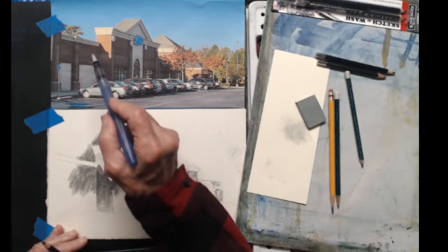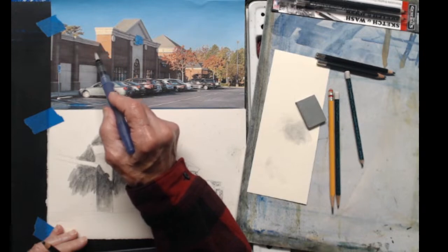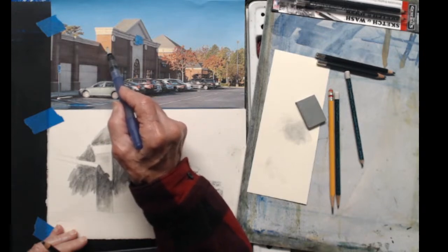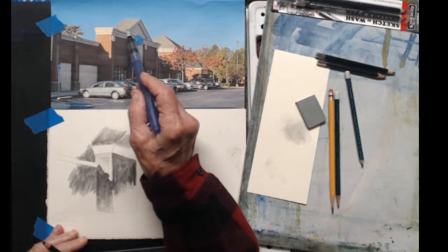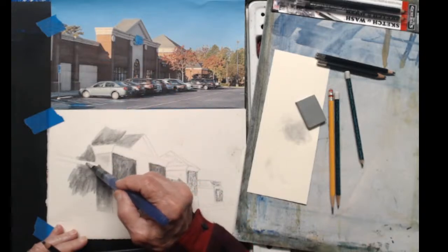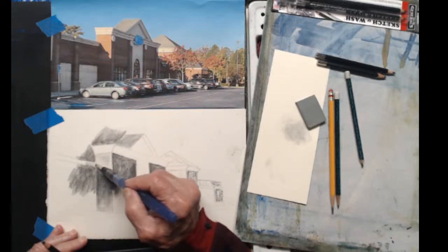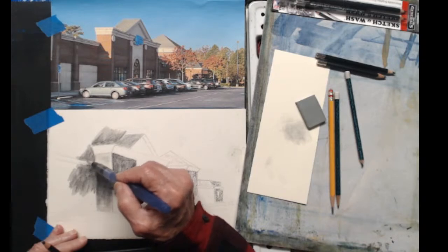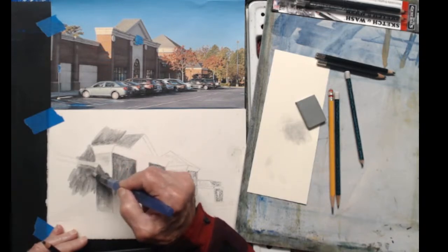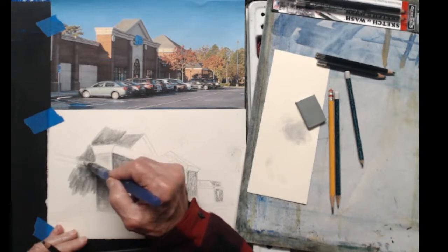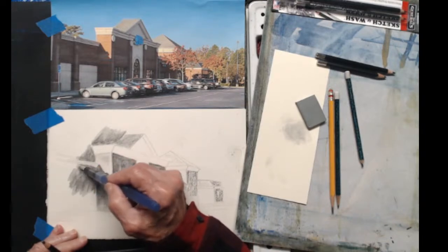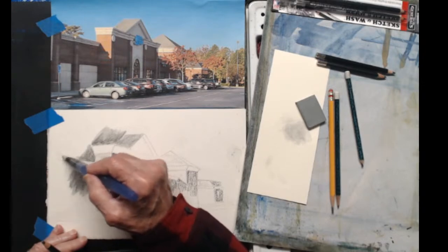Now, this value here, it's in shadow, and it's not as dark as that, but it is darker than that. So it's going to be darker than the rooftop. So this side here has got to have a little more value, so it's not as dark. It's darker than the sky. This is where you're going to have one of the biggest problems, getting the right value for this section here.